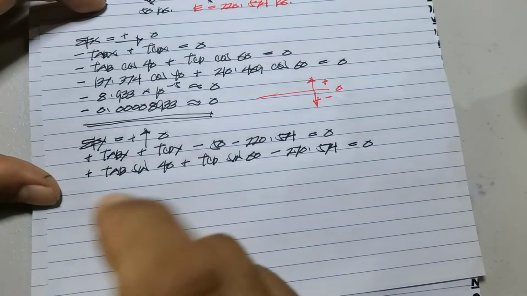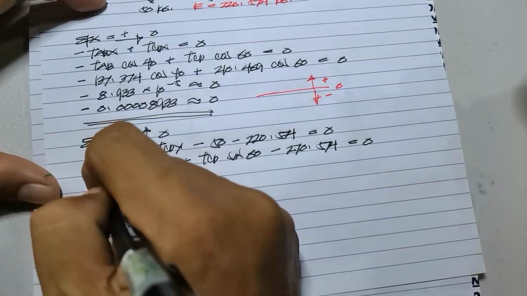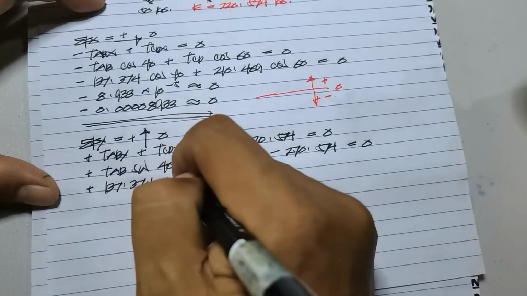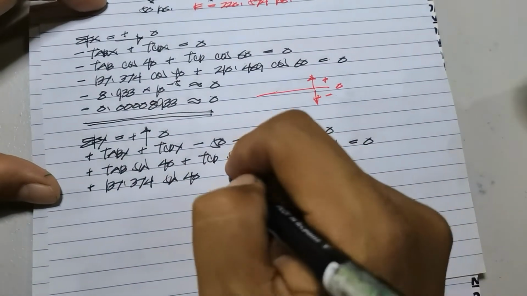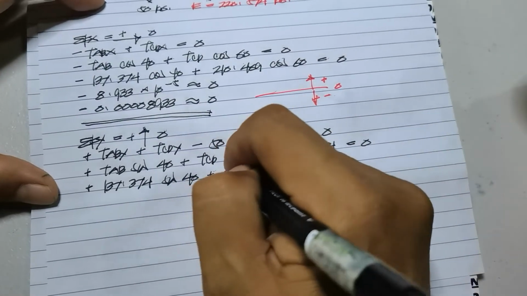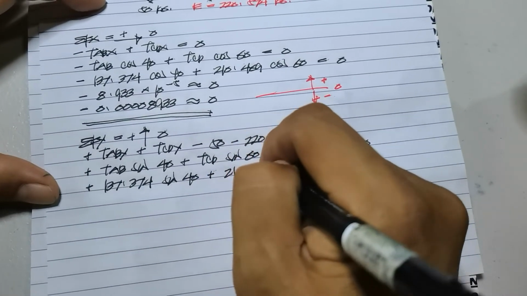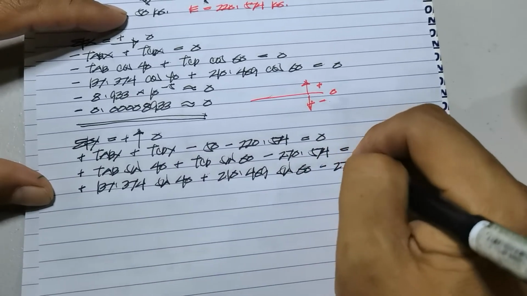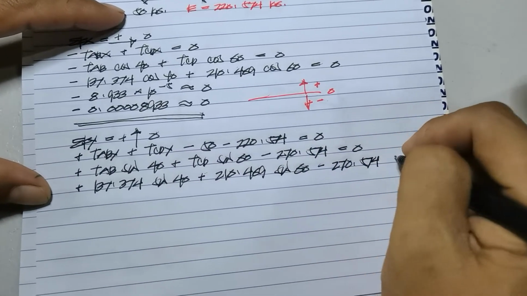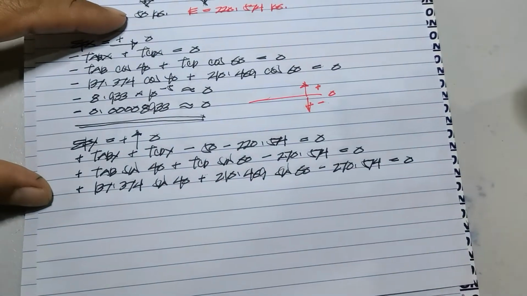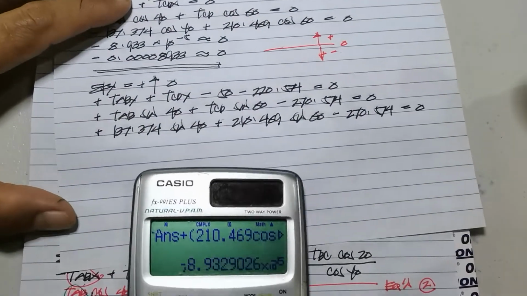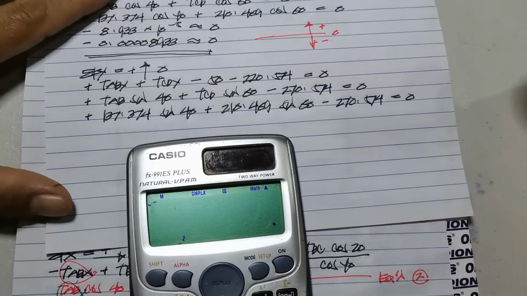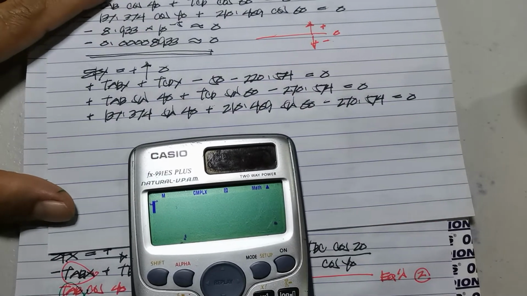So, the TAB value is 137.374 sine of 40, plus the TCD value, 210.469 sine of 60, minus 270.574 is equivalent to 0. Let's check. This is the very last equation to conclude problem 3 out of 4.